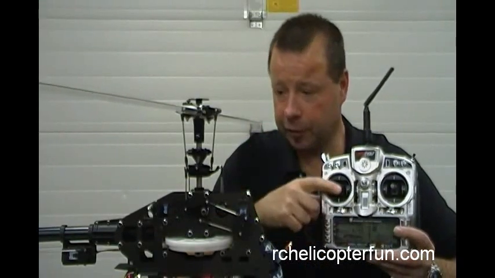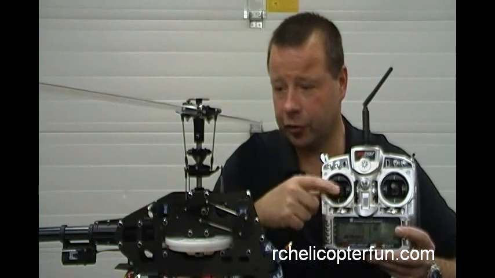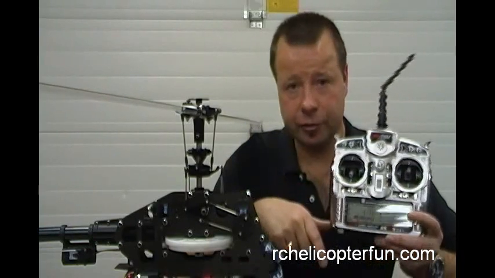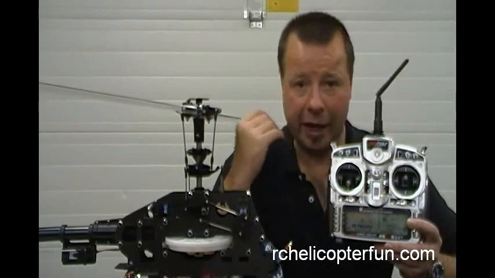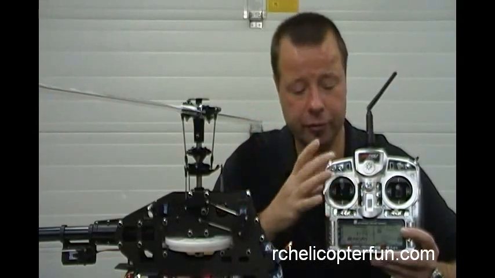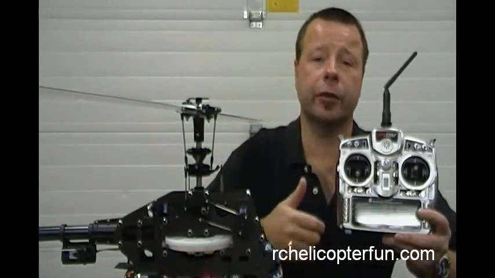And most importantly though, for beginners, it's so common and it's just natural reflex. If you feel panicked or you get into trouble, the natural reflex is to just pull down on your throttle and collective.